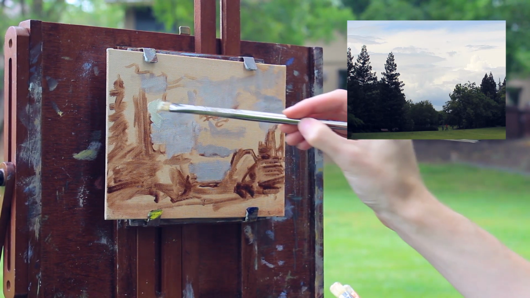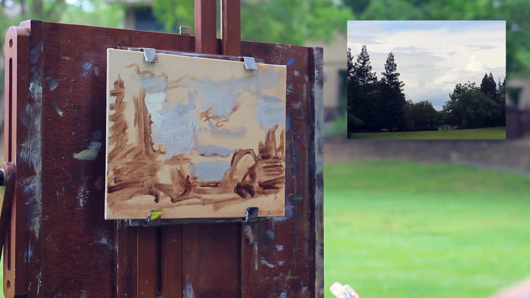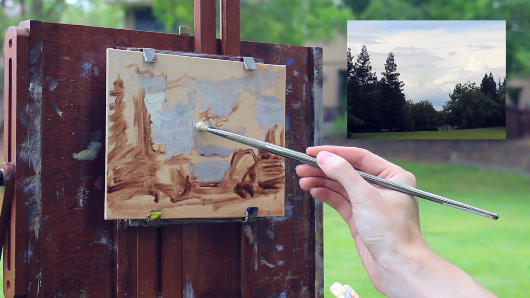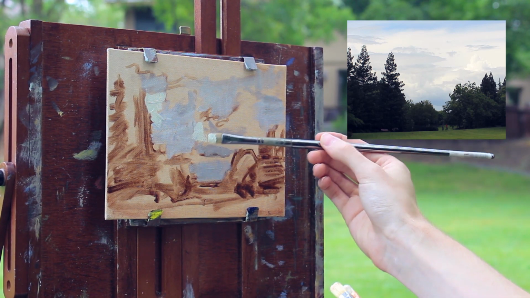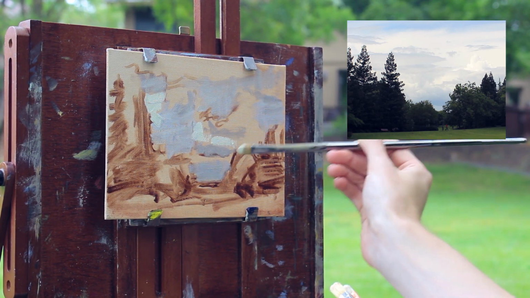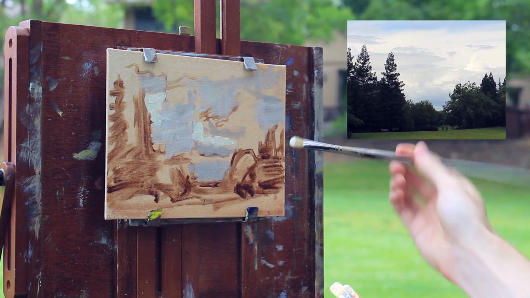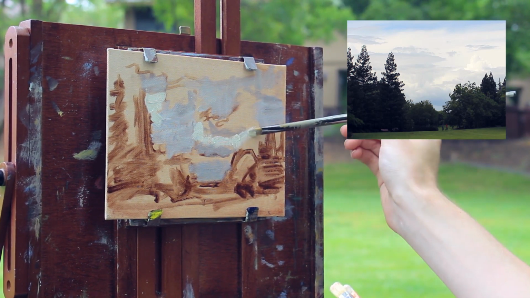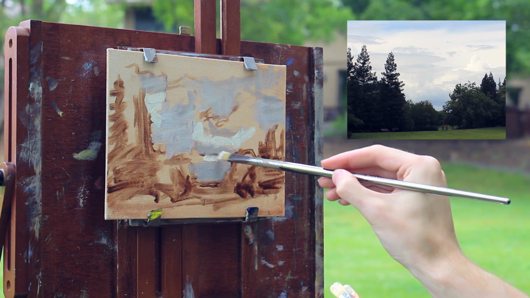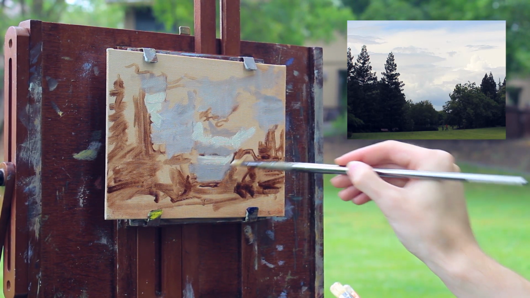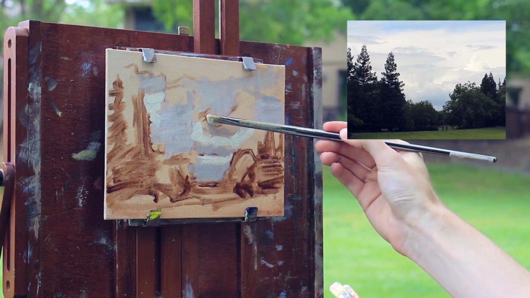I want to be real careful not to mix and dirty this highlight. But there's only so much I can do.